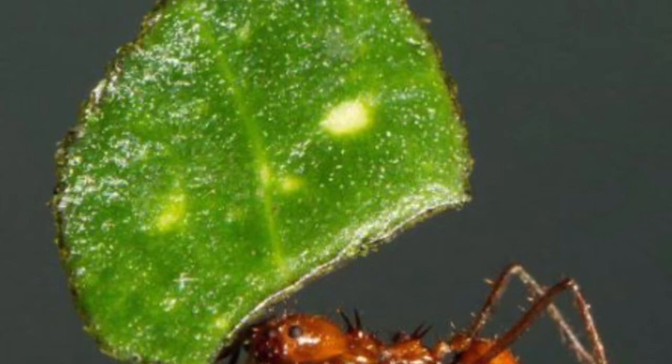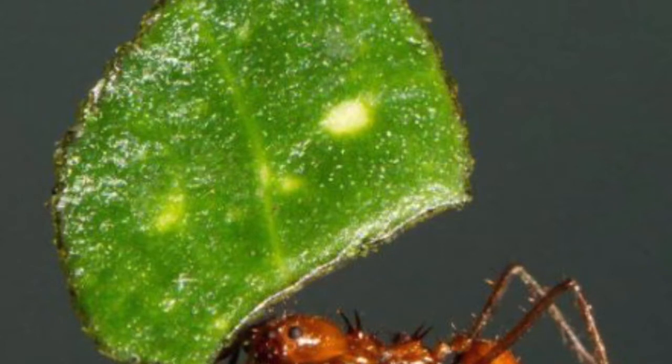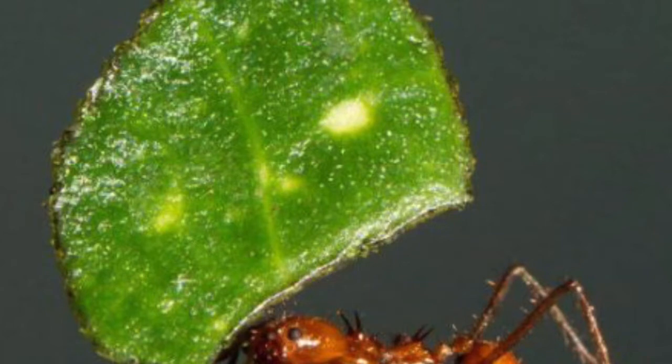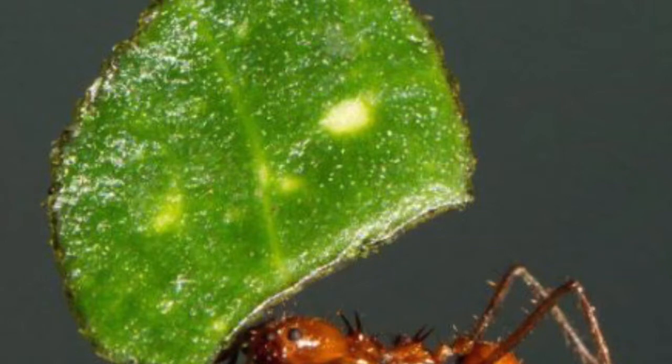The head contains several pairs of spines. Antenna has 11 segments with no easily defined club. So that's another thing you can look for besides the two nodes: those spines on the back of this ant. Kind of mean looking spines on there.